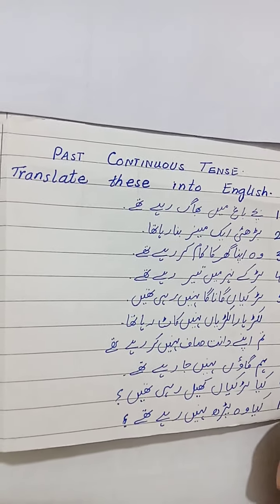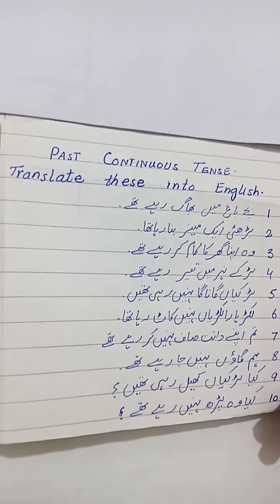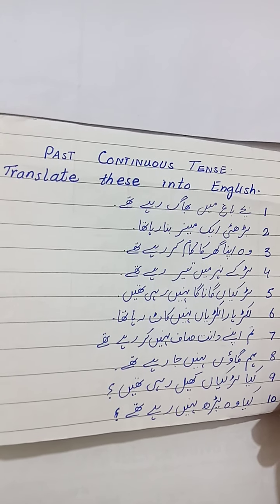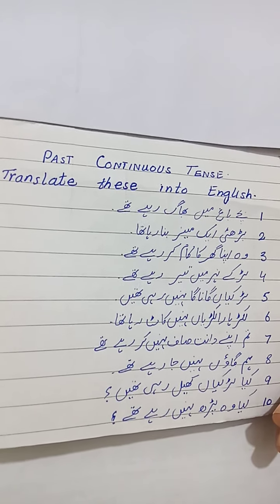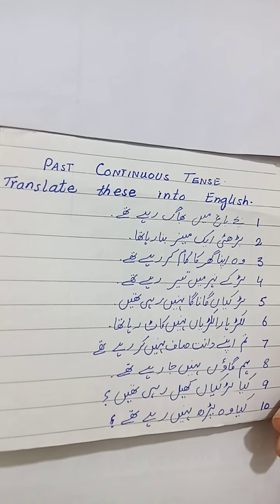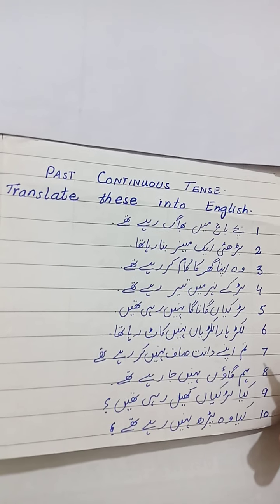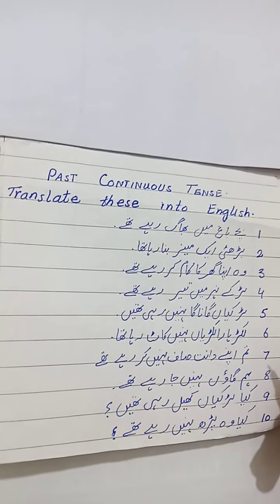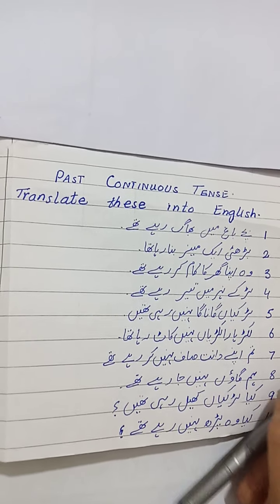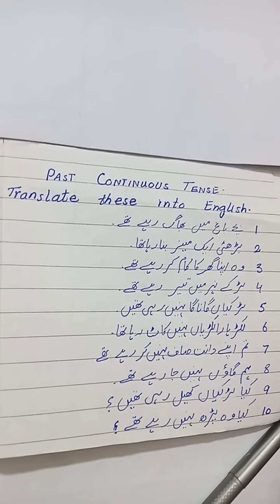Students, when you translate these sentences into English, definitely you will follow the rules which you have learned to form the sentences of past continuous tense, and you will assess yourself on how much you have learned the rules, and how good your vocabulary is. So do this practice, and learn the rules of past continuous tense very accurately.